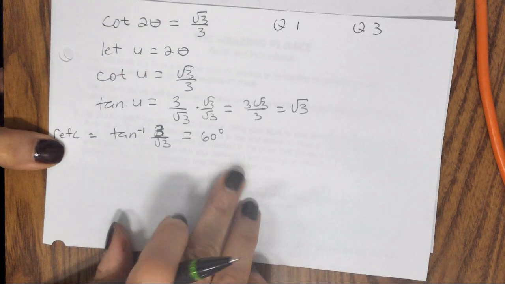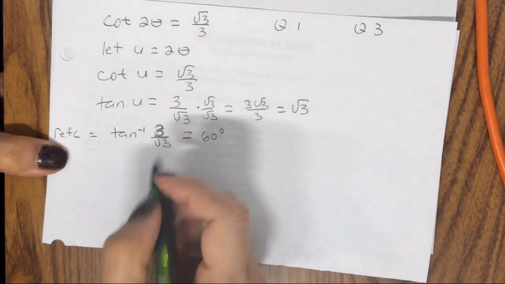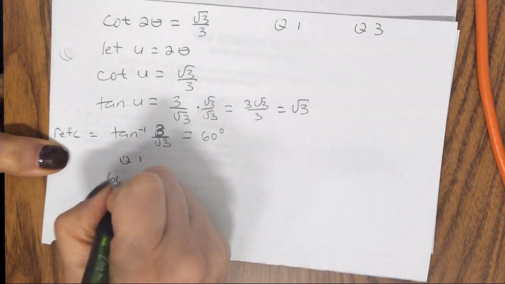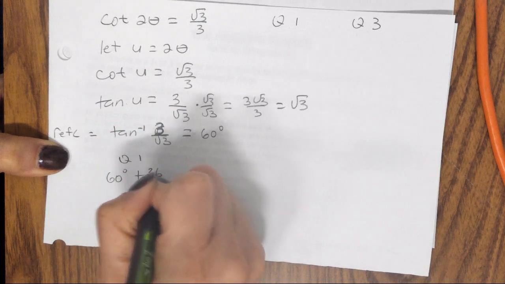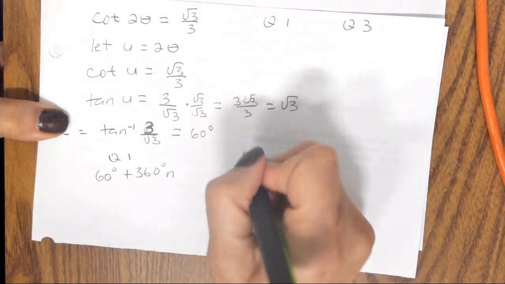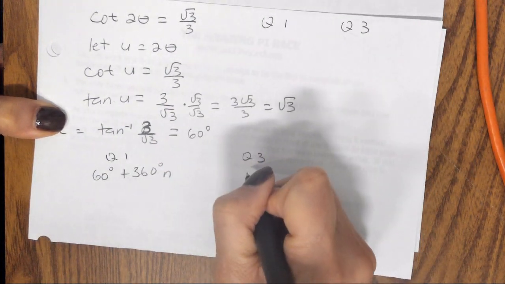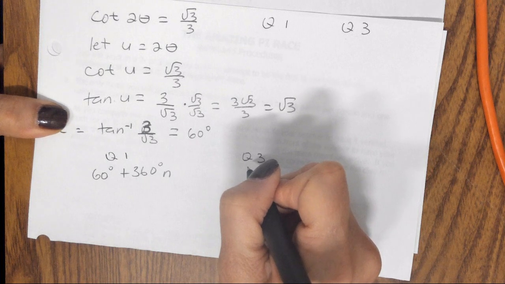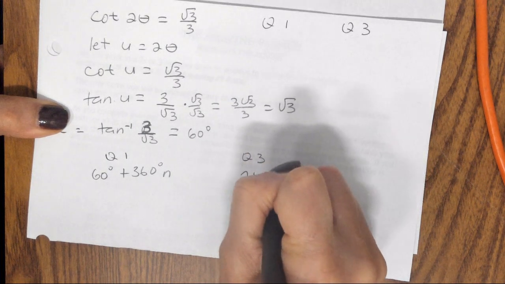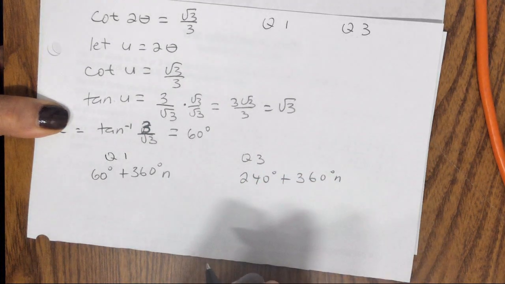Okay. So I have my reference angle. So now we'll talk about general solutions again. If I'm in quadrant 1, then I know it's 60 degrees plus 360 degrees n. If I'm in quadrant 3, then my reference angle is 60, 180 plus 60, we have 240 degrees plus 360 degrees n.